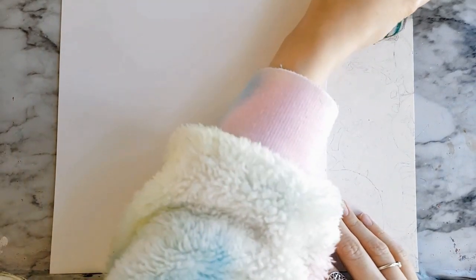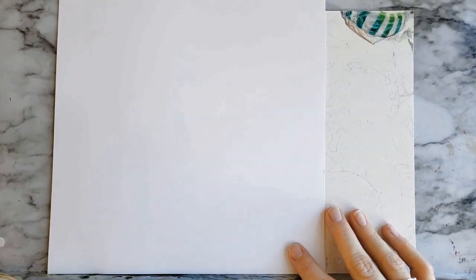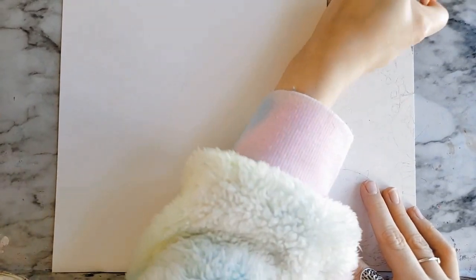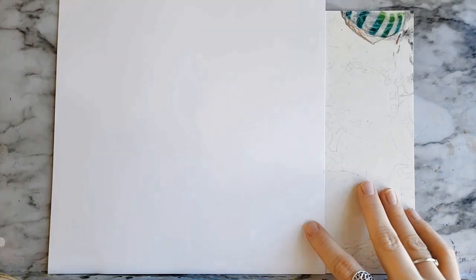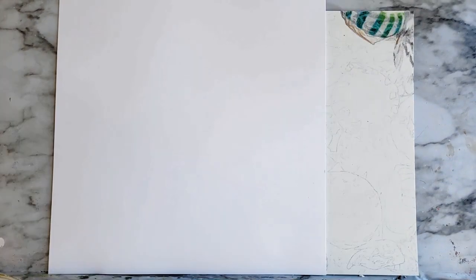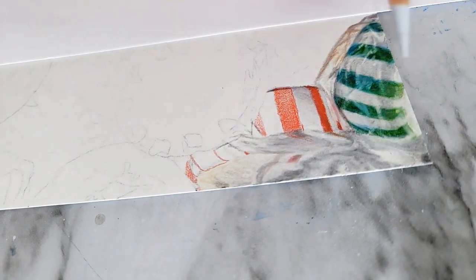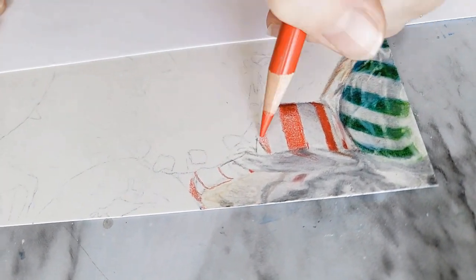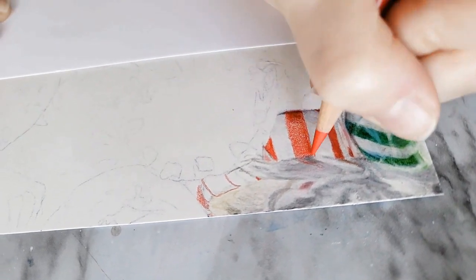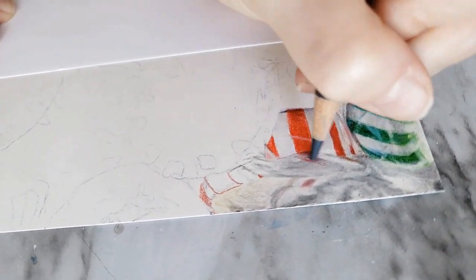And so the first thing that I want to talk about is using abstract shapes to create realism. All of realism is really just abstract shapes put together to look like something else. And when you think of it this way, it's a lot easier to break things down, and it makes things feel a little less overwhelming.